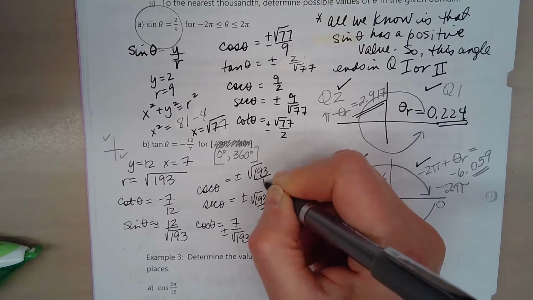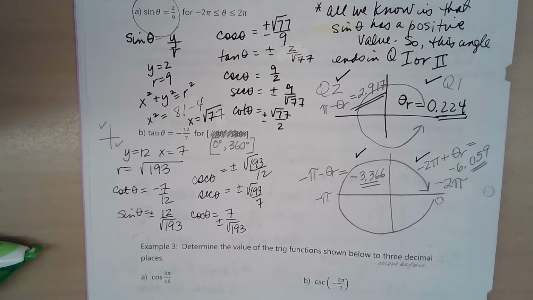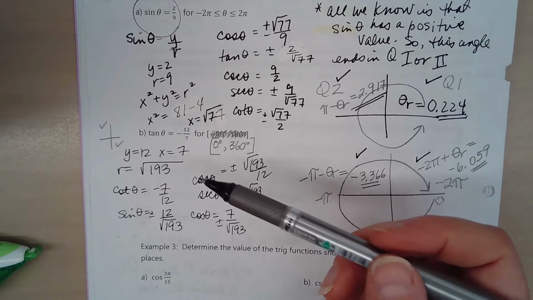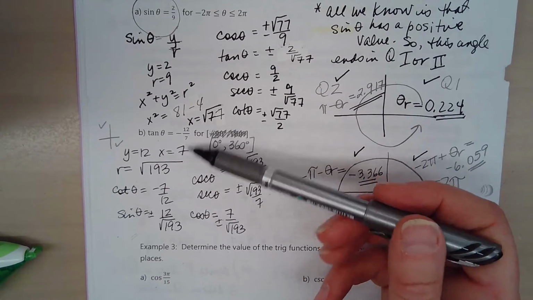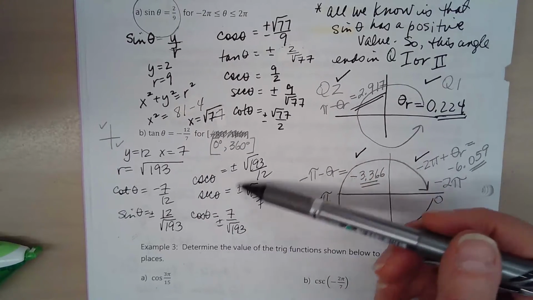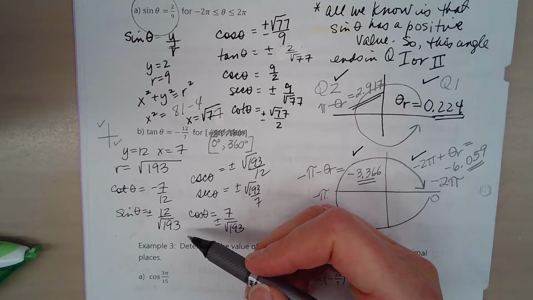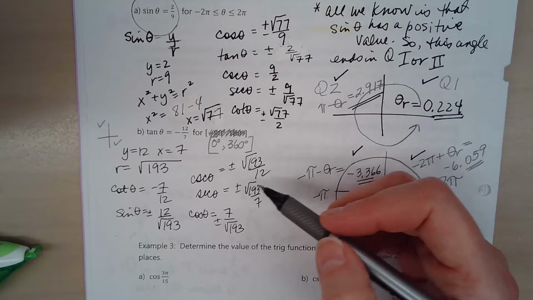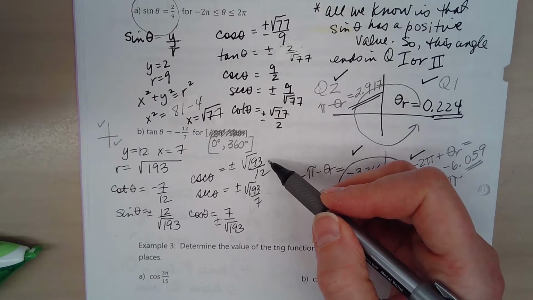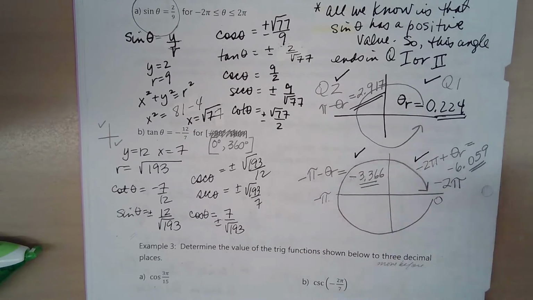Okay, did everyone get our value of root 193? Yeah. Okay. So after that, that's the toughest part, right? You just have to remember, cotan's easiest. If you've got tan, you just flip this around and it's cotan. I knew cotan was negative. The others could be positive or negative, because the angle could terminate in two quadrants. Sine's value is 12 over root 193. Cosecant is the flip of that, root 193 over 12. Secant is root 193 over 7, and cos is the flip of that.